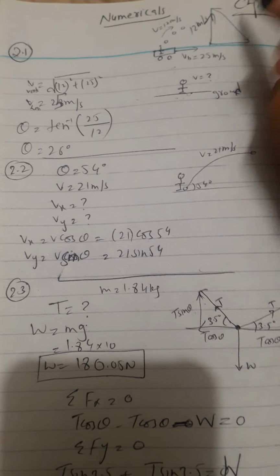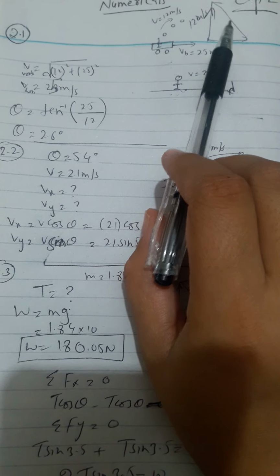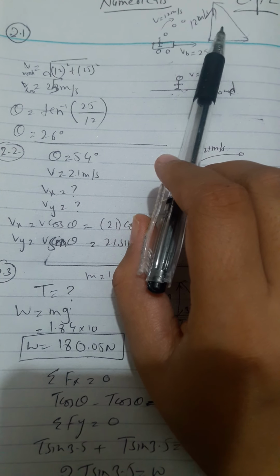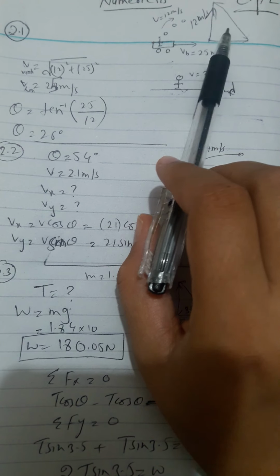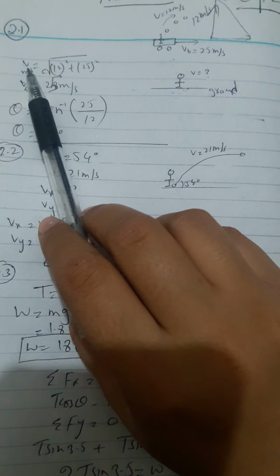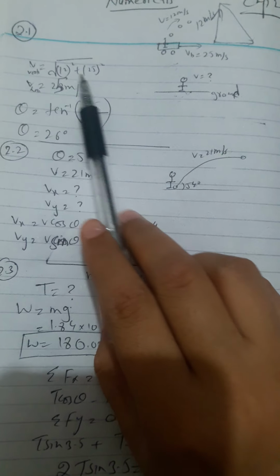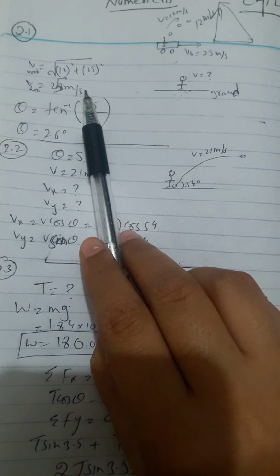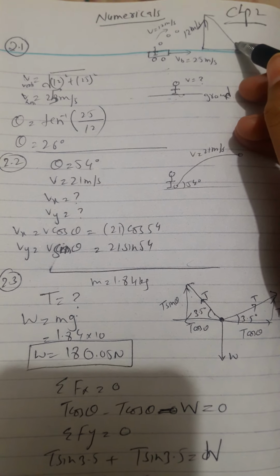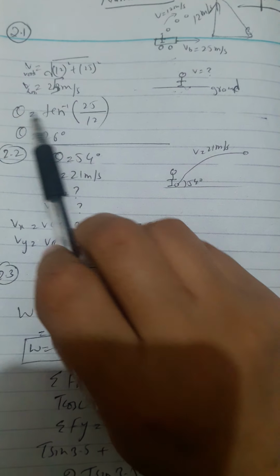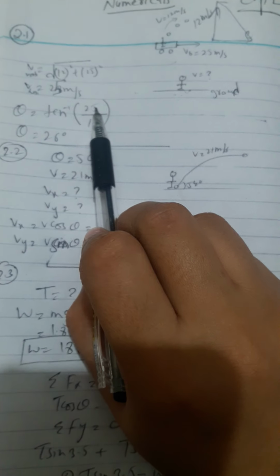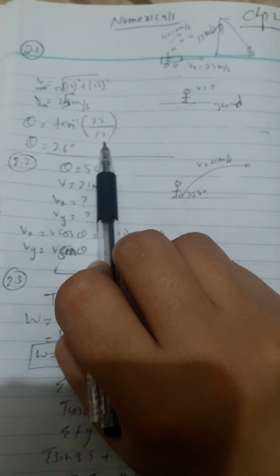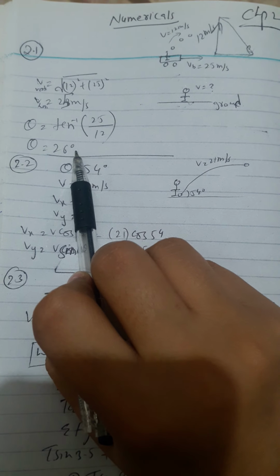So we simply find out this one side of the triangle by using the Pythagoras theorem. Okay, so we find the velocity by using the Pythagoras theorem. Simple, we get this one formula. Now what is the direction of this one vector? To find out the direction, we use theta is equal to tangent inverse of the vertical component of velocity divided by the horizontal component of velocity. Okay, you will get this one angle.